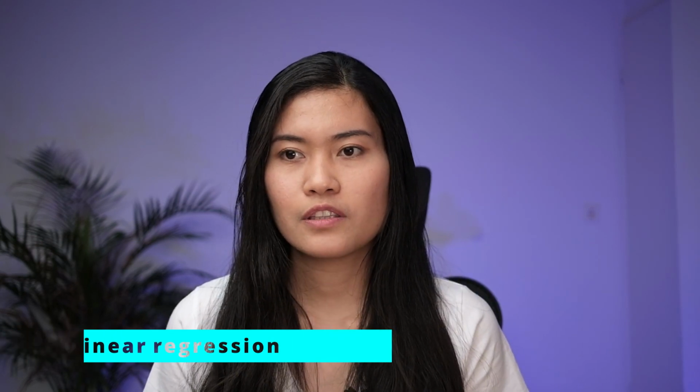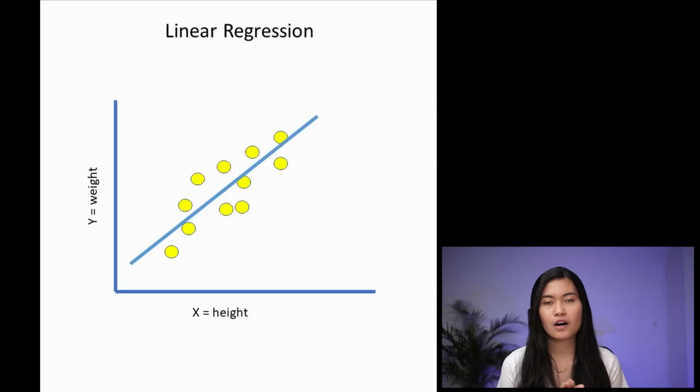Linear regression is an algorithm that establishes a relationship between variables. For example, based on the variable height, predict the weight of a person. Linear regression is used for regression tasks, so it is predicting numeric values such as, as I've said before, house prices. For example, given the number of rooms, the floor area, and the size of the house, predict its price. That is what linear regression is used for.